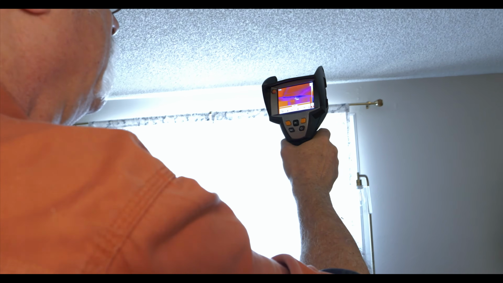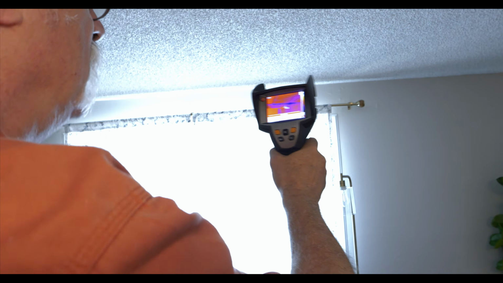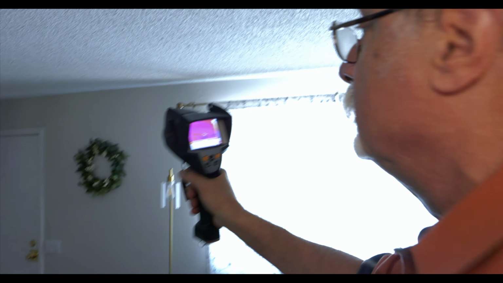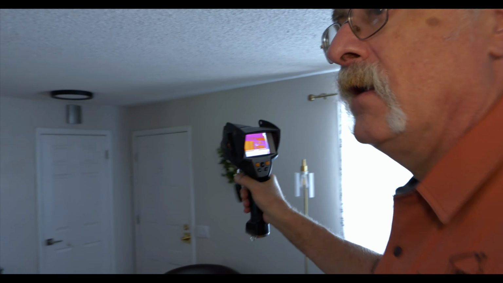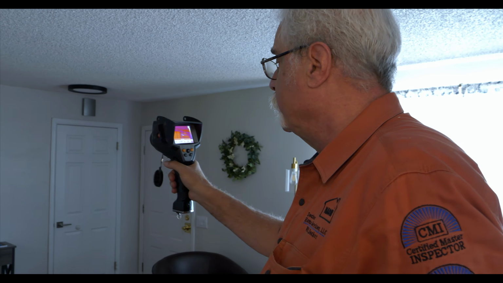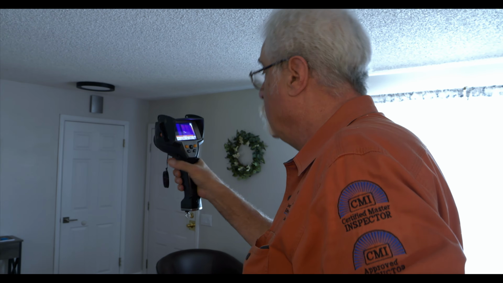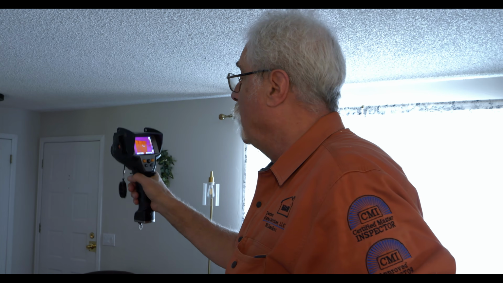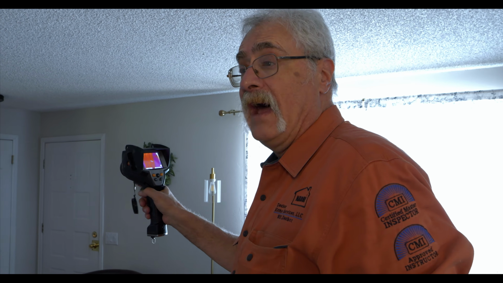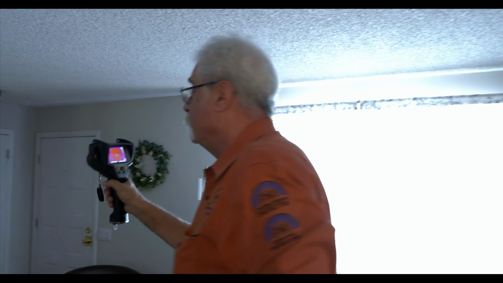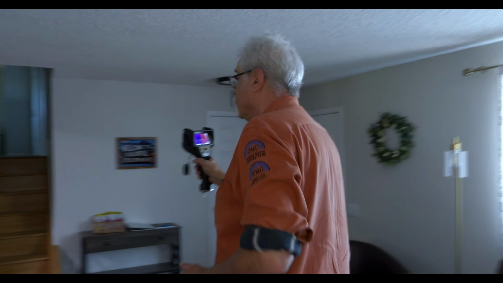So just panning around again, ceiling to wall, you're always going to get differentials. Little bit of difference here with the insulation. We're panning around. This is a four-level, split-level house. And you notice this interior wall here. That's hot. Why is that wall, which is an interior wall, hotter than the exterior wall? We'll find out later. So we go around, going into the kitchen.